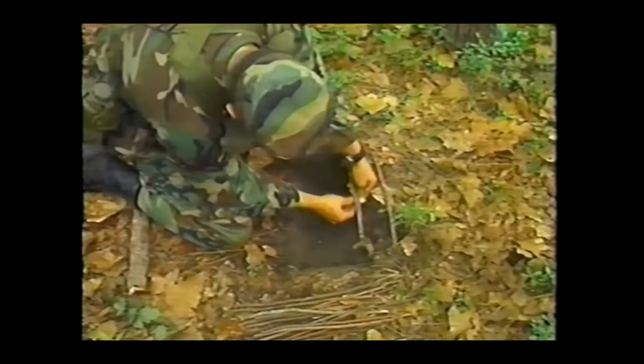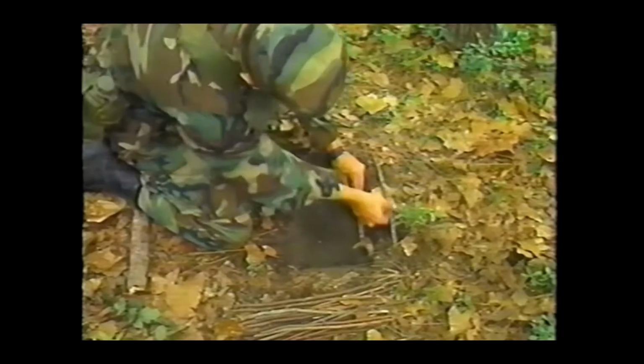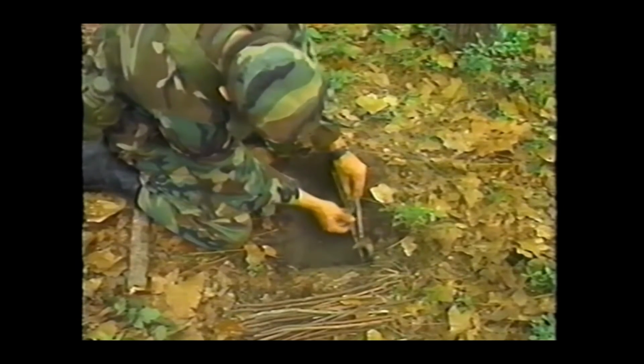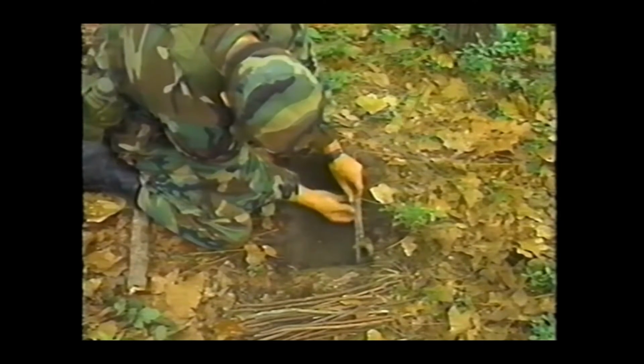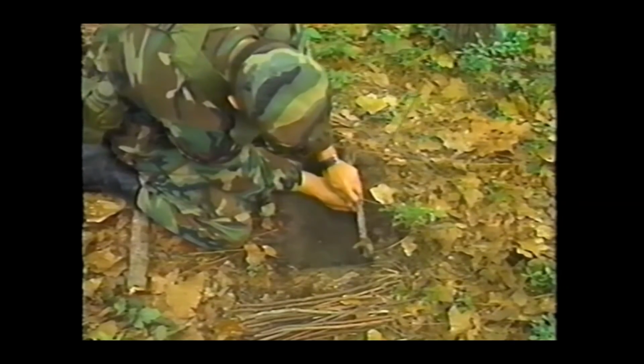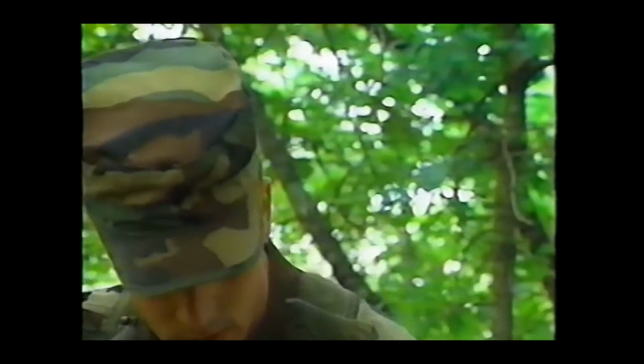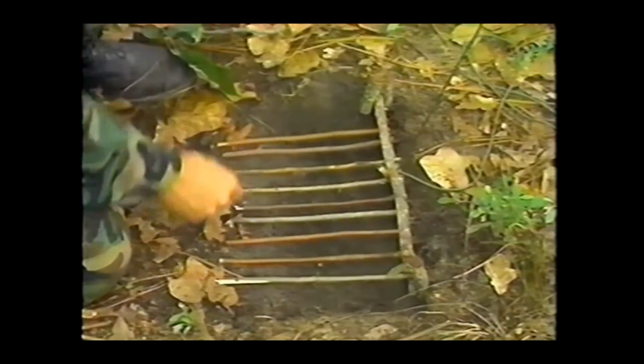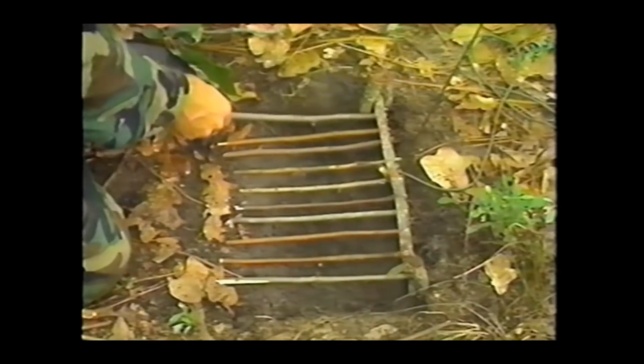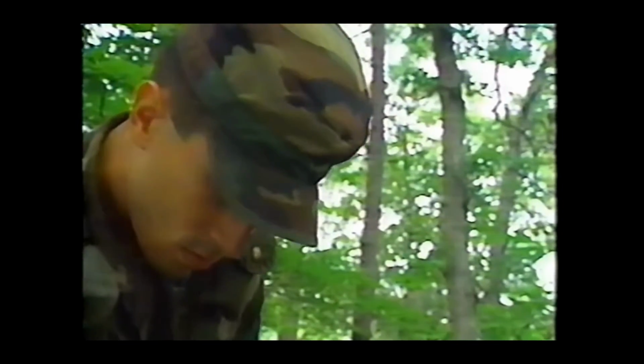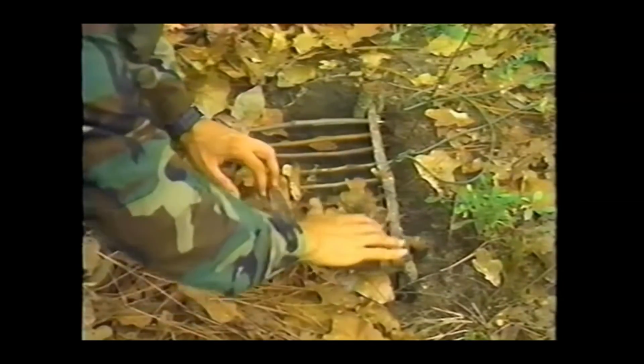As always, security should be your first priority. Your trap should be well concealed. If you dig, take the dirt out of the area. Also, remember that trapped animals can make considerable noise that can reveal your location. When the trap is set in position, camouflage it as naturally as possible to prevent detection by the enemy and to avoid alarming the prey.